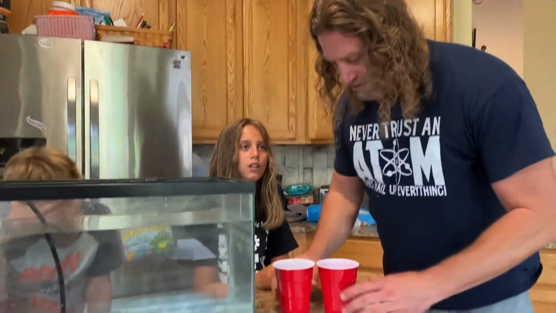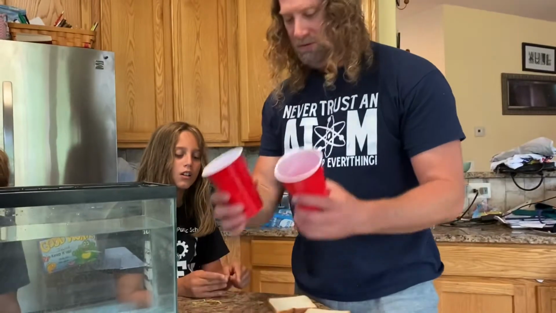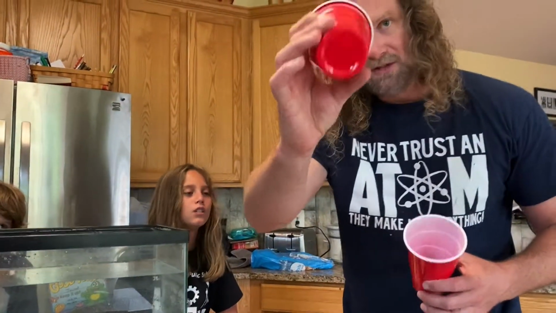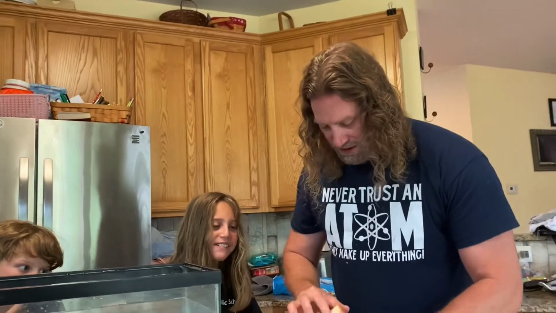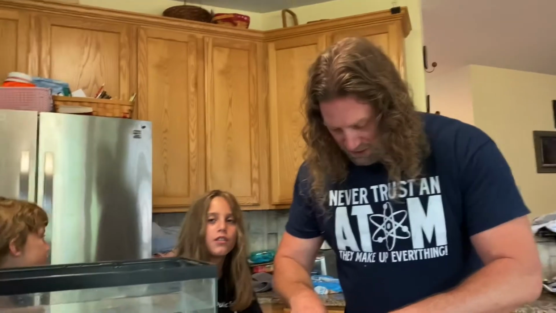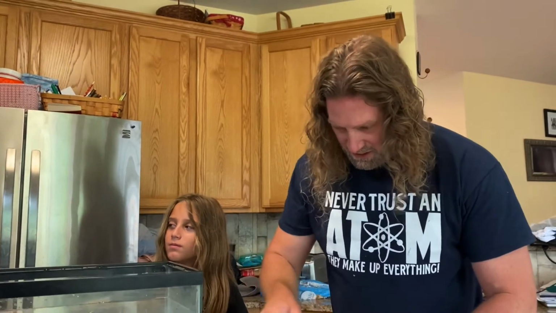So knowing that, let's try something. I've got 2 pieces of bread here, and this is just regular old bread. Didn't do anything to it. And 2 solo cups, cup A and cup B. Now, I put some holes in the bottom of cup A, and there are no holes in cup B. I'm going to put some bread in each container. If you try to squeeze it in without poking holes into it, it should stay in the bottom of the container pretty well. All right, so you squeeze it in there.